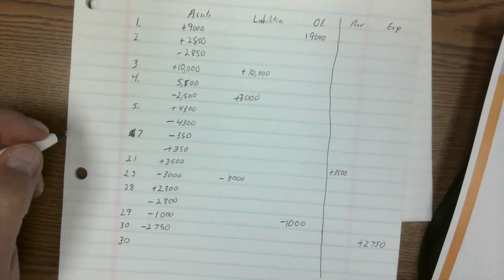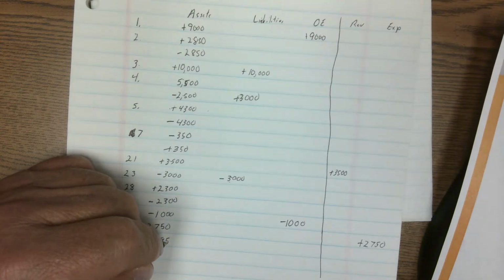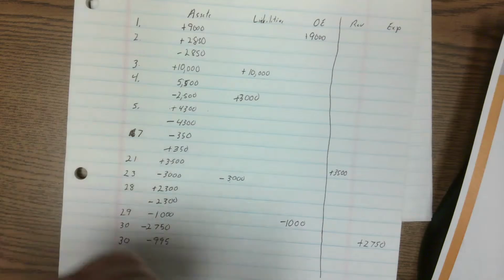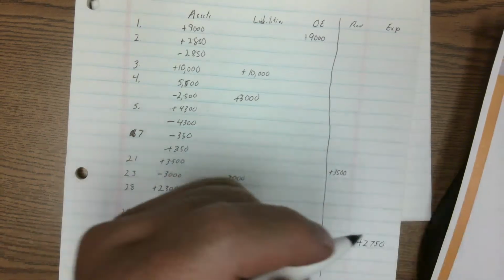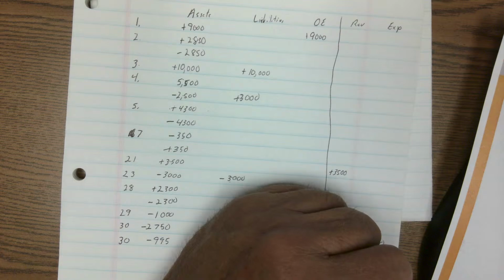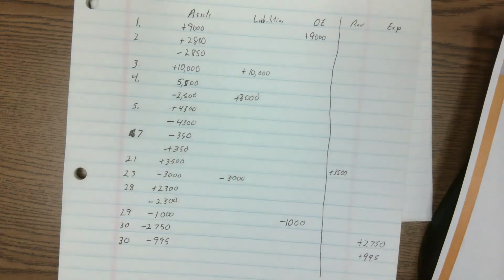Also on the 30th, I paid $995 in cash for gasoline used in April. So it was for gasoline used in April, so it's already used up. So I'm going to have an expense of $995. All right.